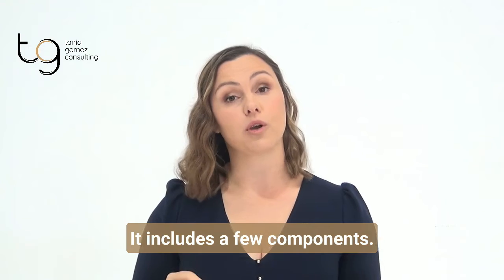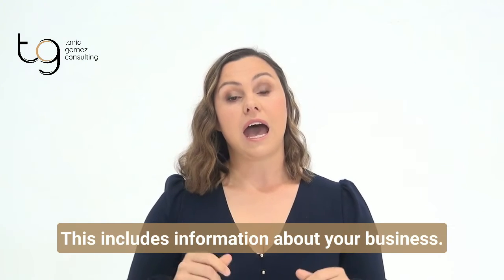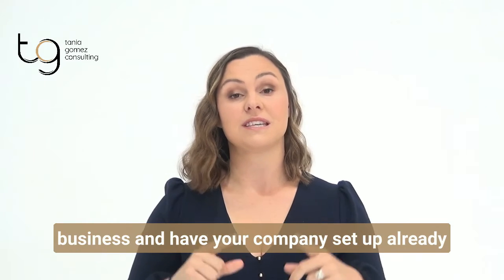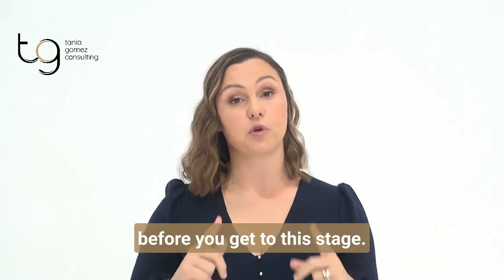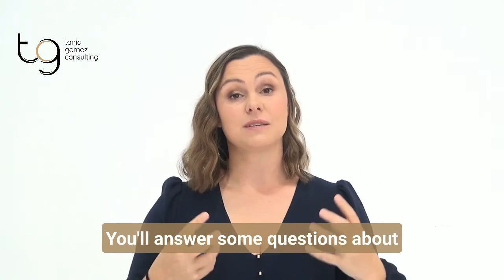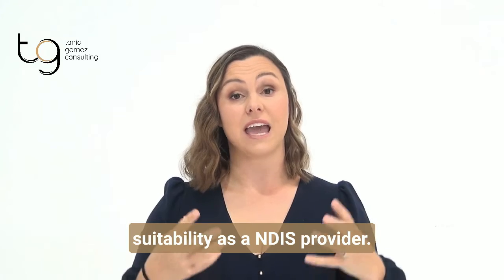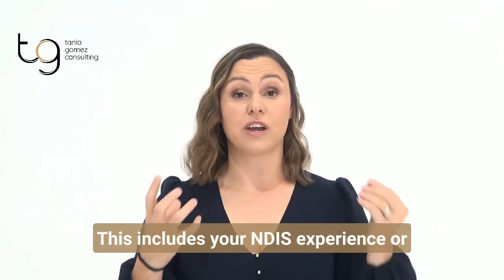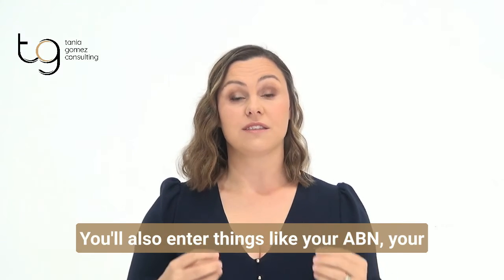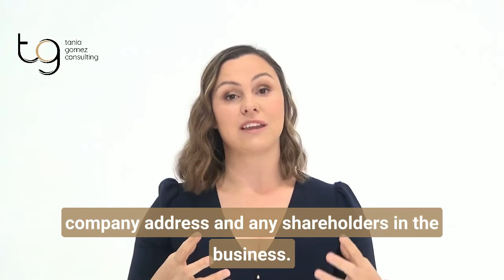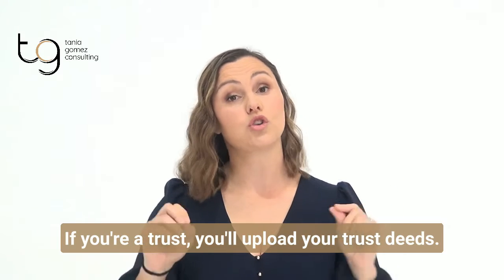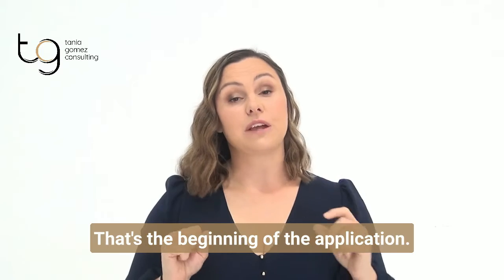It includes a few components. This includes information about your business. So please make sure that you've registered your business and have your company set up ready before you get to this stage. You'll input your company details. You'll answer some questions about suitability as an NDIS provider. This includes your NDIS experience or experience with people with disability. You'll also enter things like your ABN, your company address, and any shareholders in the business. If you're a trust, you'll upload your trust deeds. That's the beginning of the application.